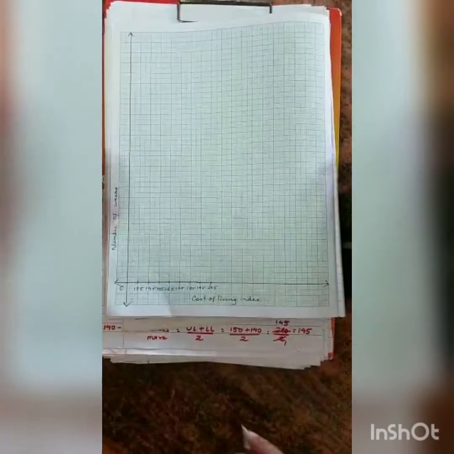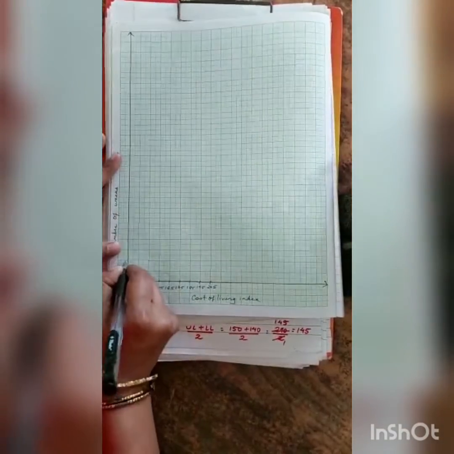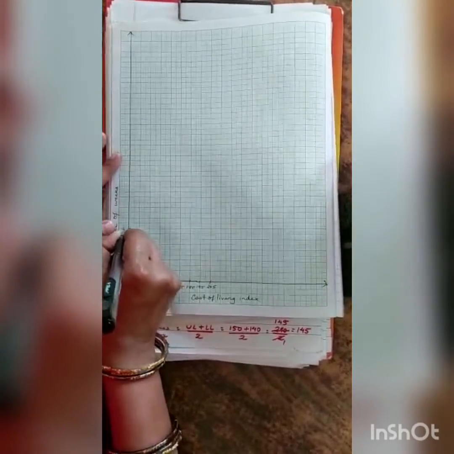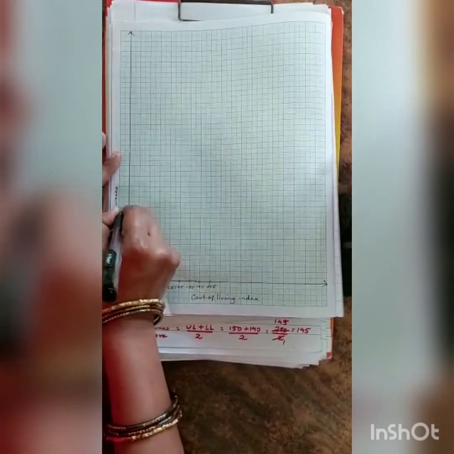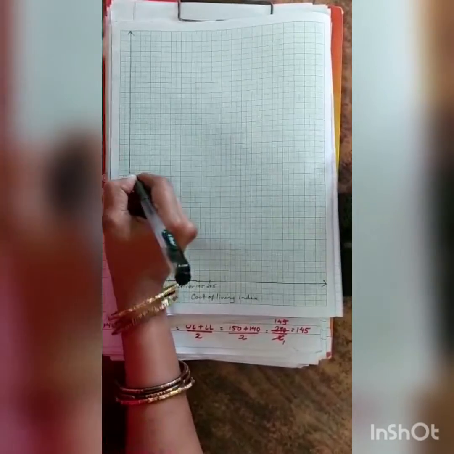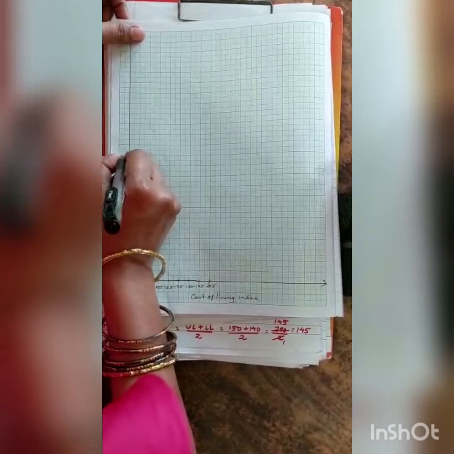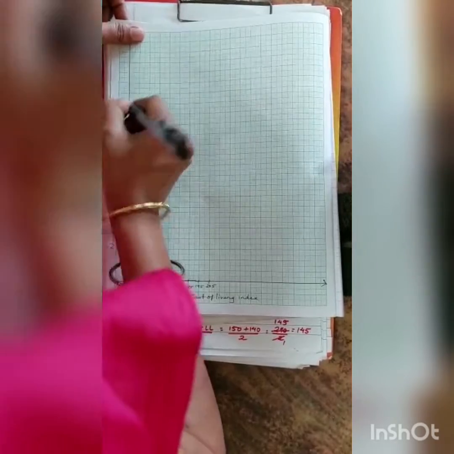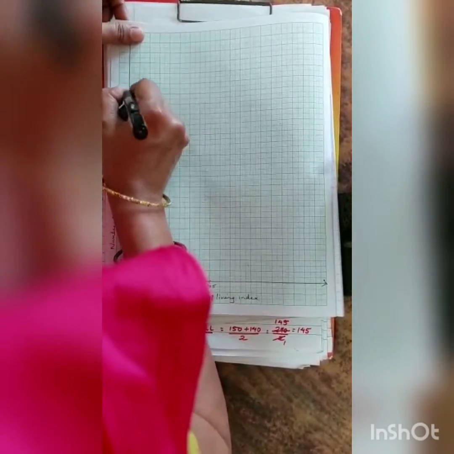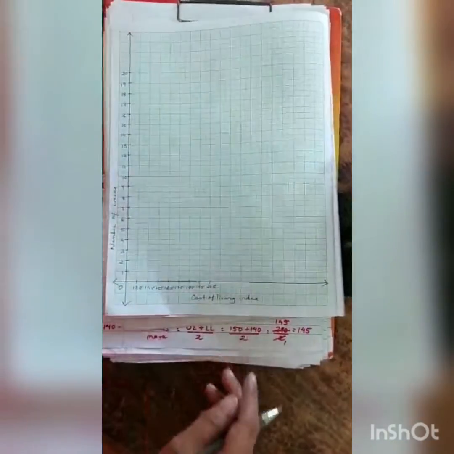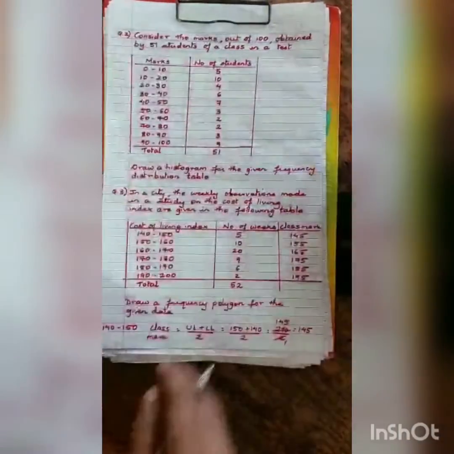Number of weeks. Now if you look at number of weeks, the lowest number is 2, highest number is 20. So we write the numbers as 1, 2, 3, 4, 5, 6, 7, 8, 9, 10, 11, 12, 13, 14, 15, 16, 17, 18, 19, 20. So now look at the question back again.